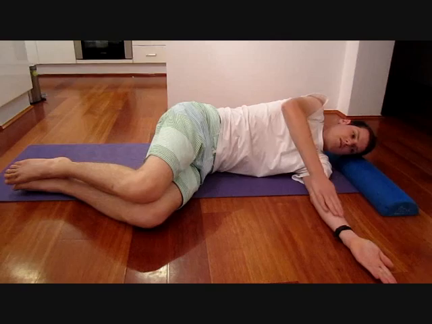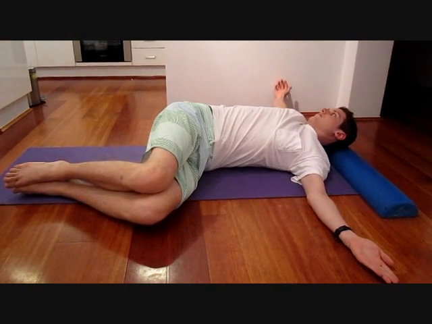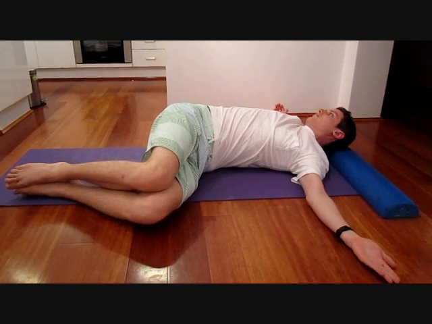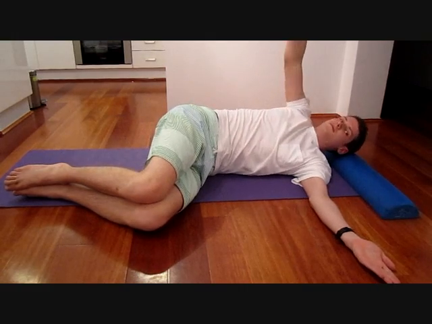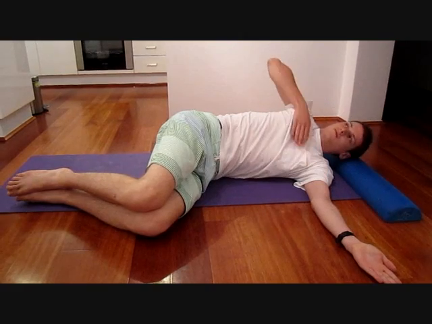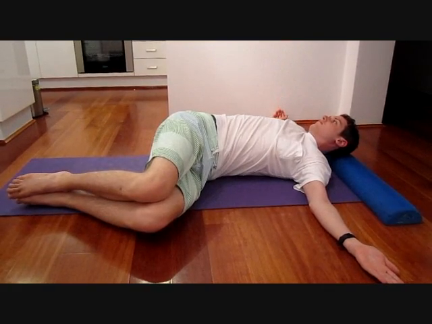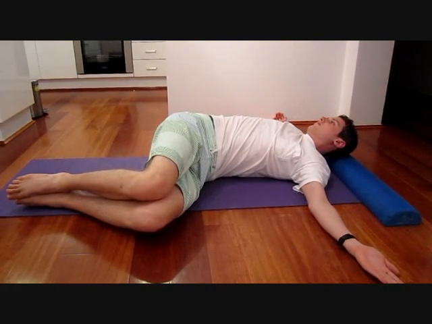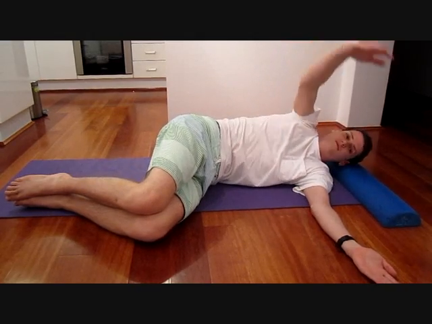Okay, we're going to try that one again. You're going to take a breath in, rotate from the upper spine, and as you're breathing out you're closing off. We can do this about 10 to 15 times. Again, it's really important that you keep your hips still, and the movement is just from the upper part of your spine.